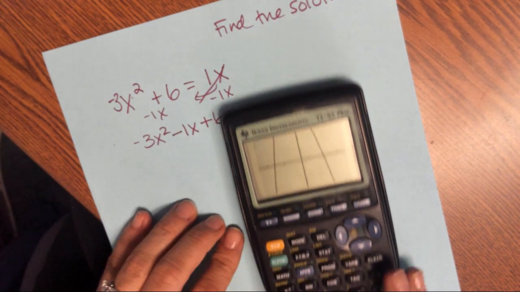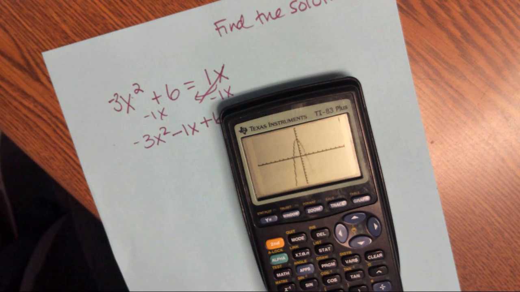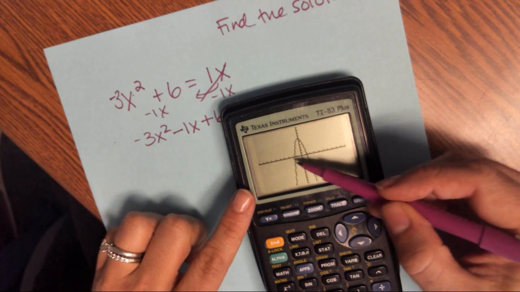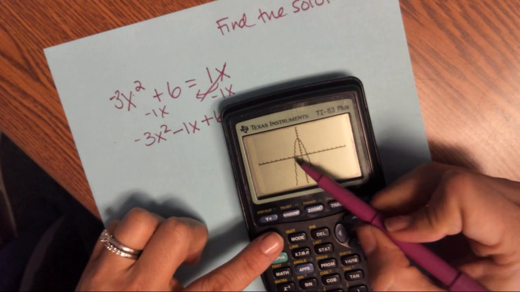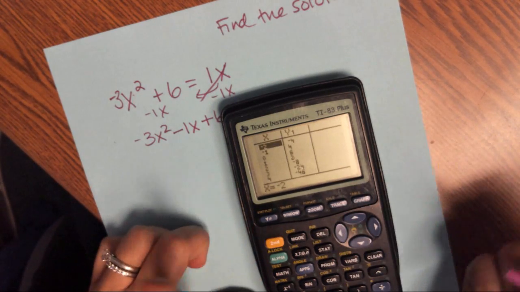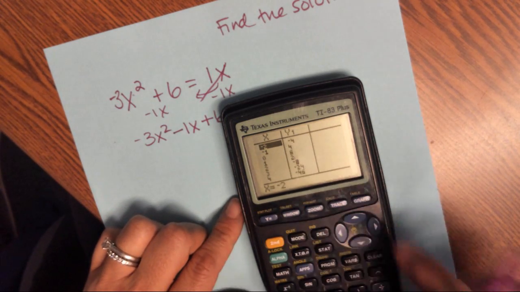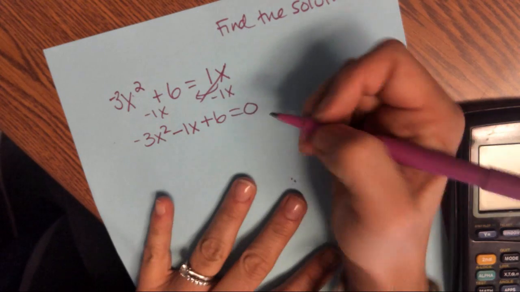Oh, I still have my calculator zoomed in, so I'm going to push zoom 6. And I can see that there are two solutions, but they are not exactly on a whole number. So there are going to be some decimal answers again. And you go back to your calculator and you can't see where it exactly crosses 0. So we're going to go ahead and use that quadratic formula.